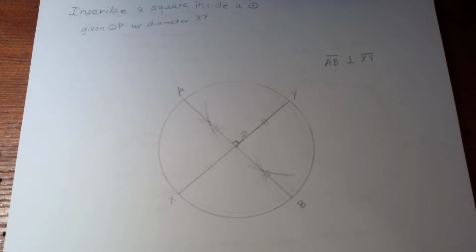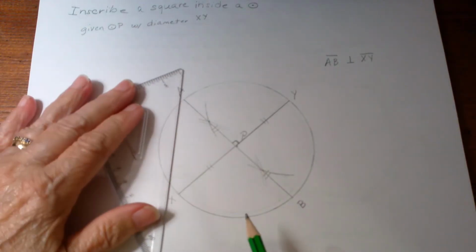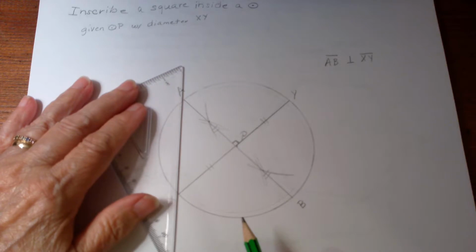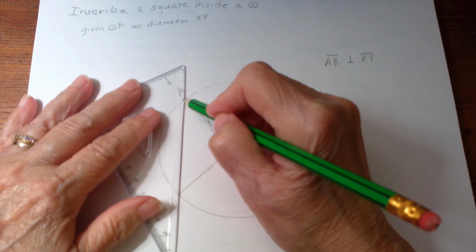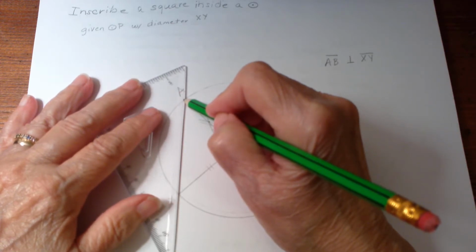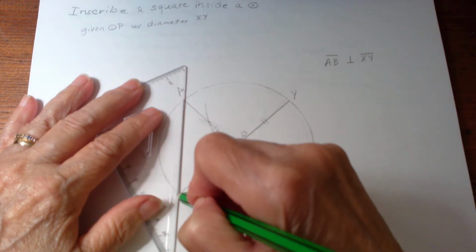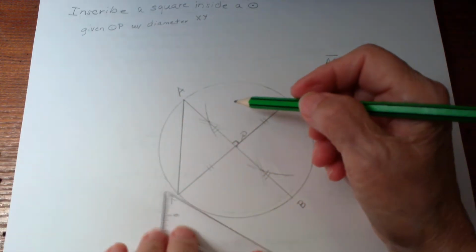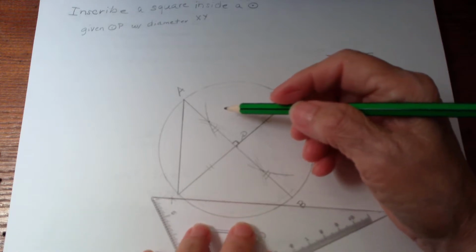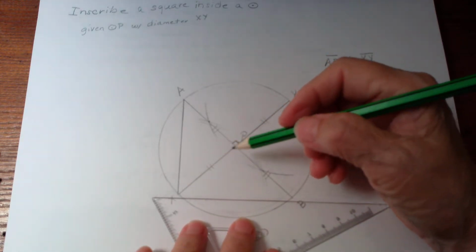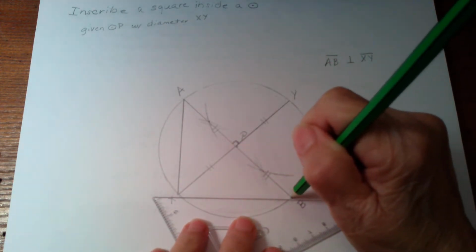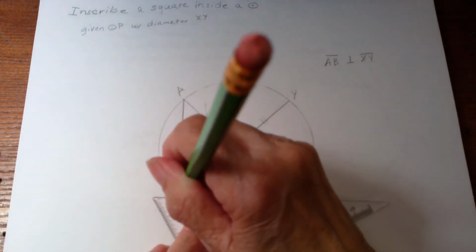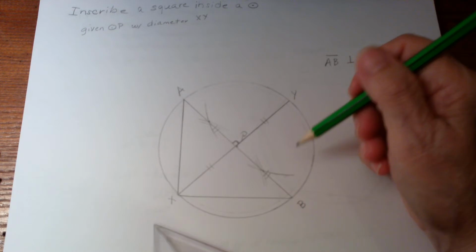Now I'm going to connect points going around the circle. I'm going to connect A to X, point A to point X, I'm going to connect point X to point B, again, I hope I'm seeing this correctly because I'm having to look at this at a funny angle.